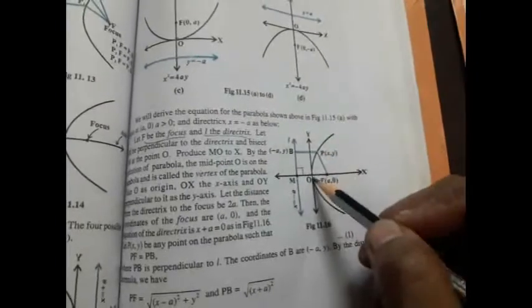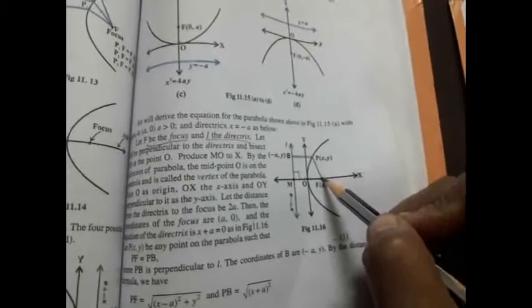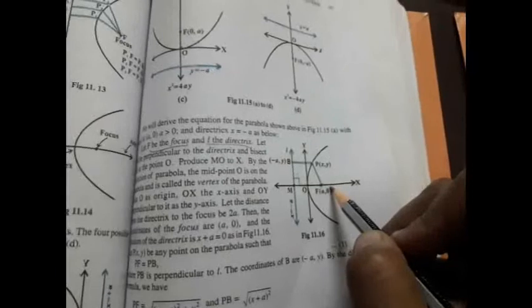By the definition of parabola, we know this distance is equal to this distance, right? That's what the definition of parabola says: the collection of all points which are equidistant from the fixed line and a fixed point which is not on the line, right? So according to the definition of the parabola, PB is equal to PF, right?